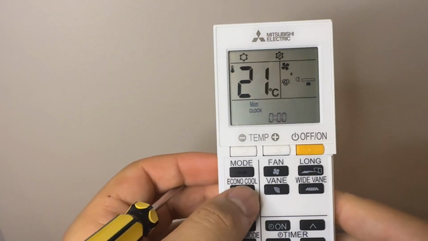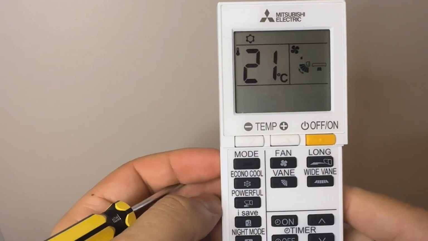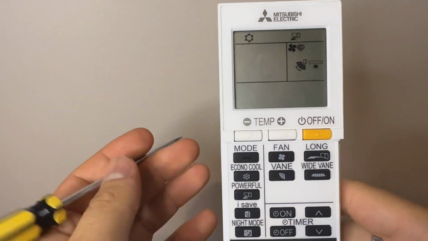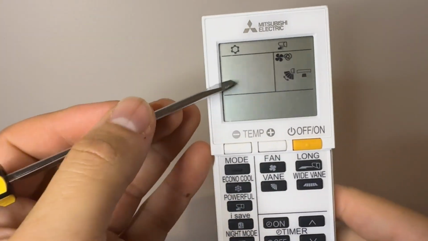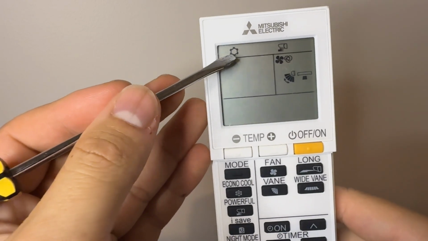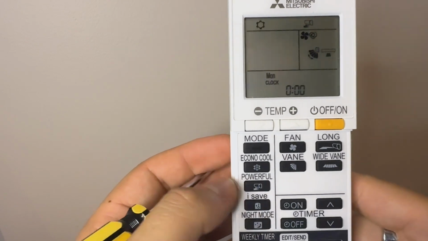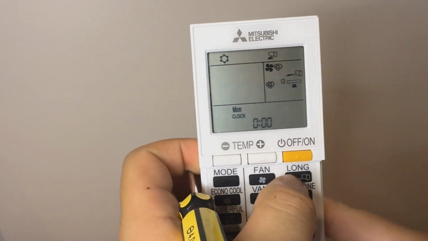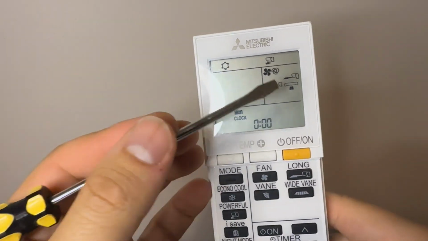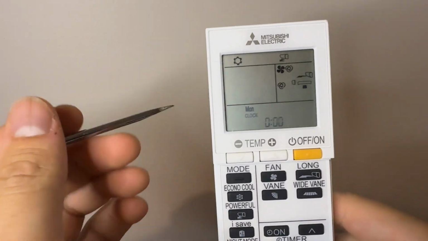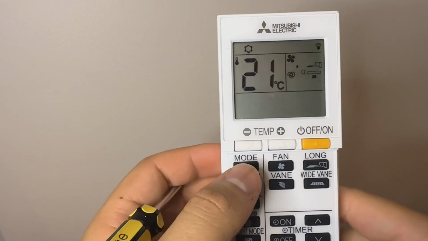Same as that. To turn it off, just press again. We may put on the powerful mode, where the unit will really crank up and it will go to the lowest possible temperature that the cold setting can. And you can do the same for heat mode. You might want the long throw, where the air conditioner will try to throw the air as far out as possible across the room. So we'll turn off powerful now.